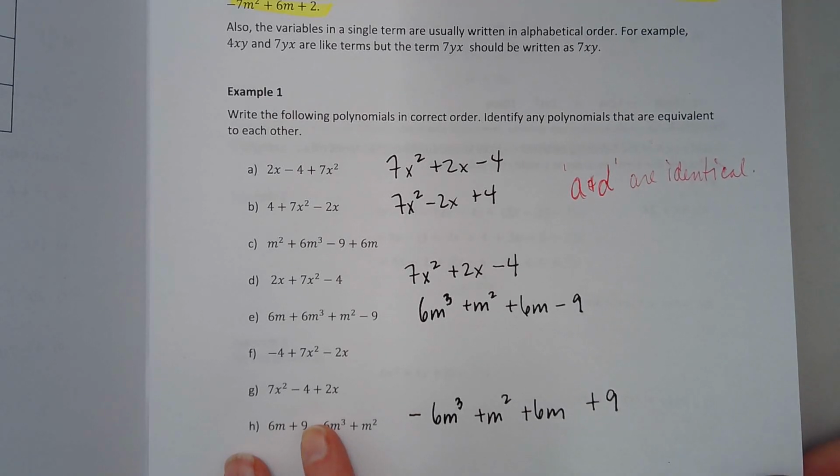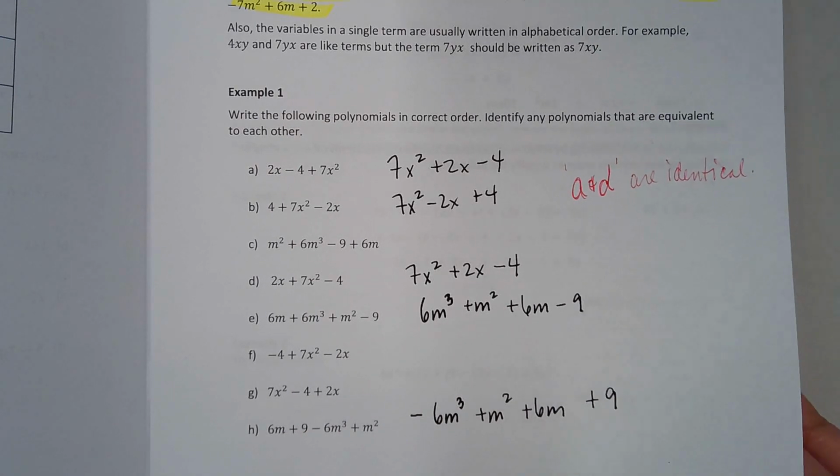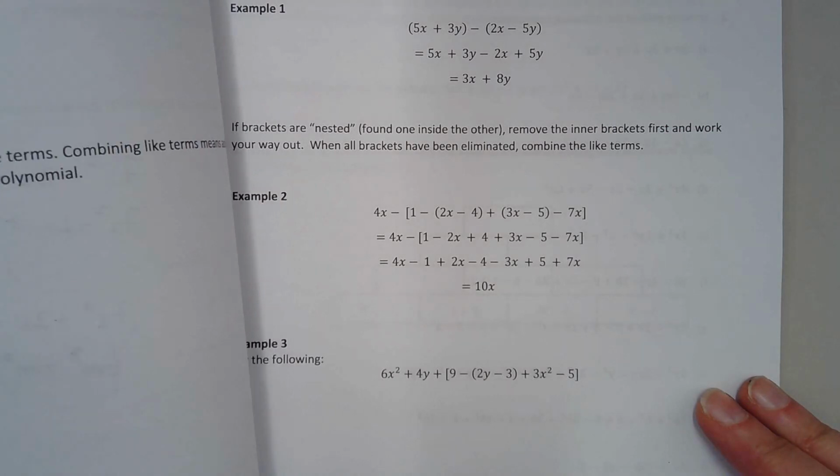This what you call like collecting like terms? We're just getting to that, yeah. This is not collecting like terms. This is just writing in proper order, okay?